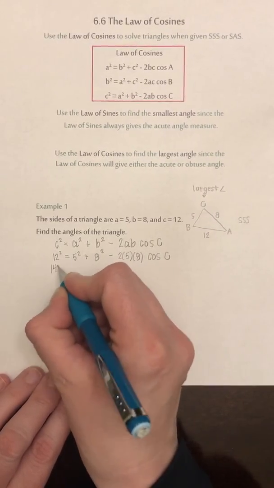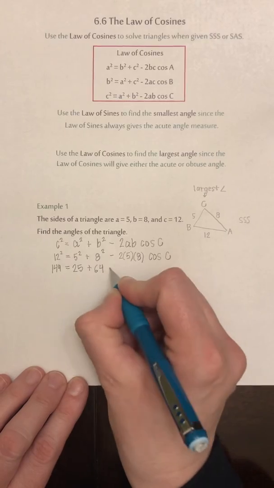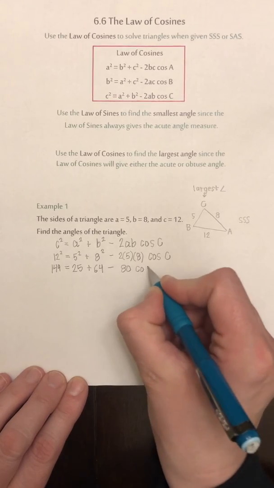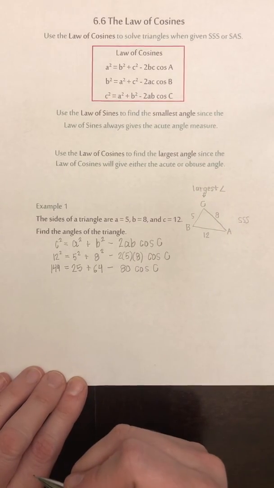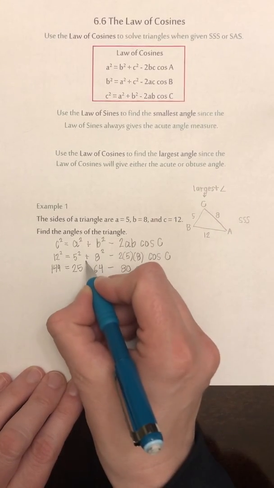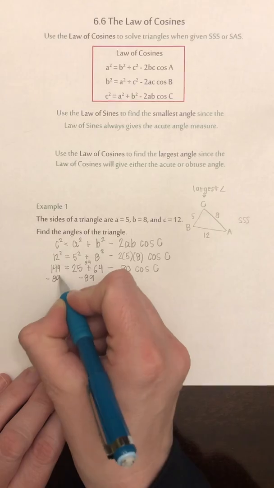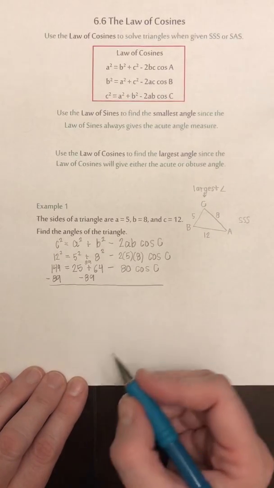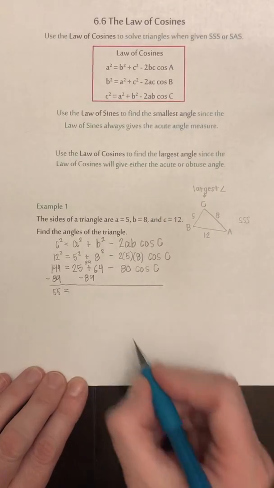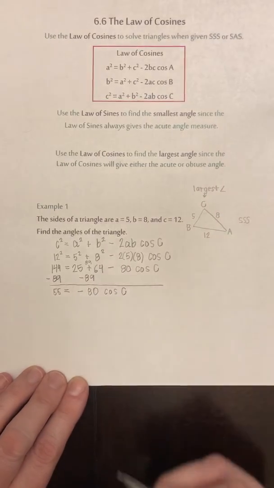So I've got 144 equals 25 plus 64 minus 2 times 5 times 8. That should be 80, I believe. And then times cosine C. So then I'm going to say, okay, 25 and 64 add up to 89. So I'm going to move that 89 over, subtract it on over. So 144 minus 89 is 55. So I end up with 55 equals negative 80 times cosine of C.